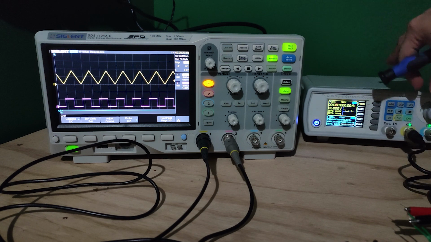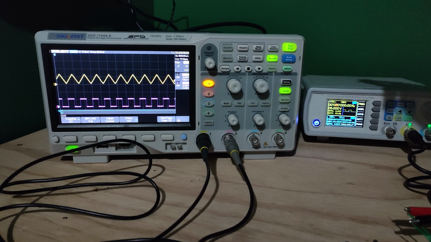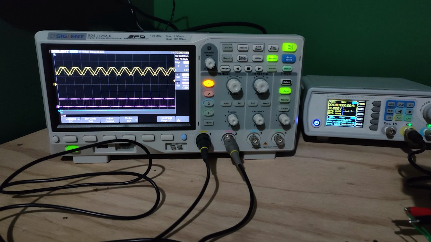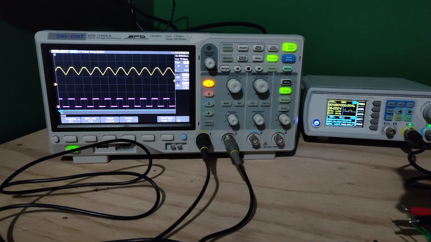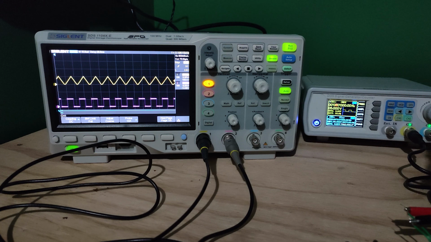Let's increase the gain, and we face the same issue. Let's increase it even more, but we are obviously having waveform issues. So if we need a higher frequency, we need to select a higher frequency op-amp. That's how it is.